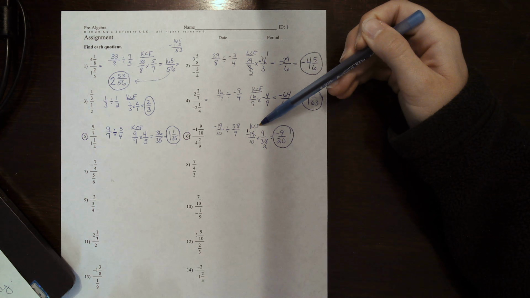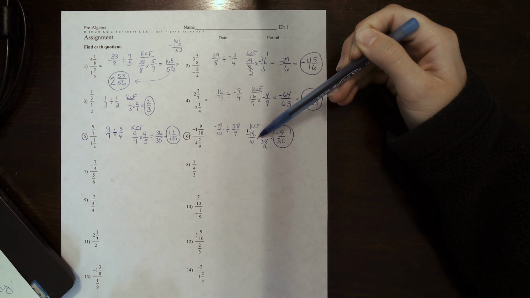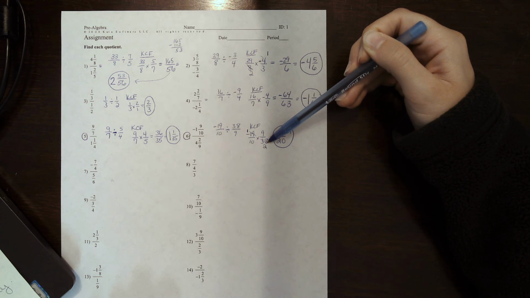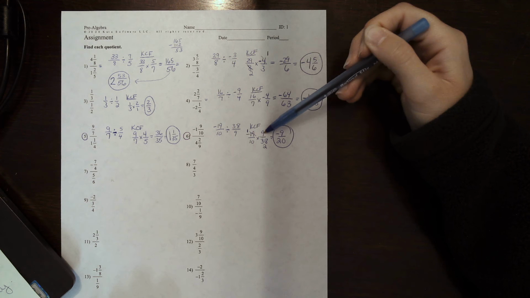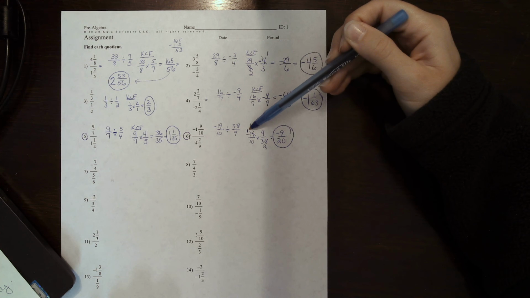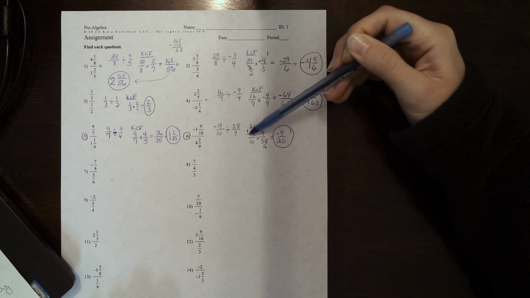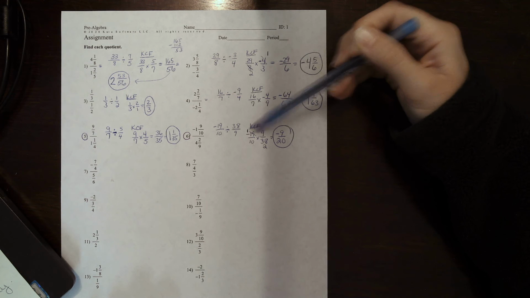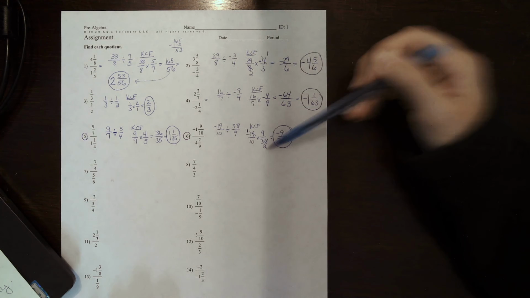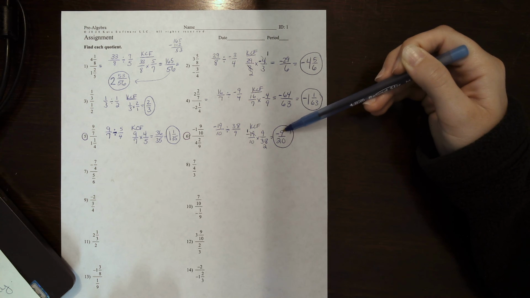Use your rule of keep, change, flip. So you're going to keep your -19 over 10. You're going to change your division sign to multiplication, and you're going to flip your second fraction, so it's now 9 over 38. You want to see if you can cross simplify, and we can. We can divide 19 by 19, we get 1, and 38 divided by 19 gives us 2. So we're left with -1 times 9, so that's a -9. And then 10 times 2 is 20, and we cannot simplify any further, so our answer is -9 over 20.